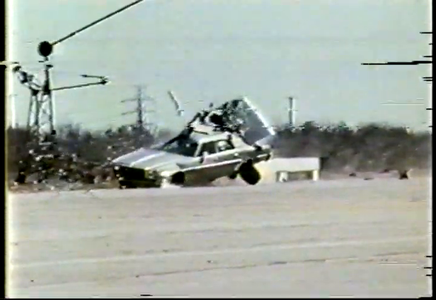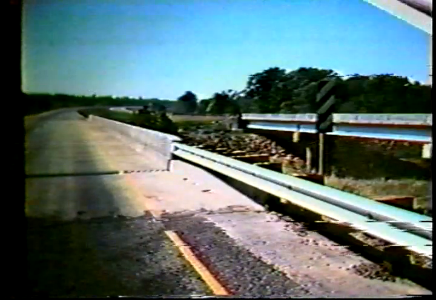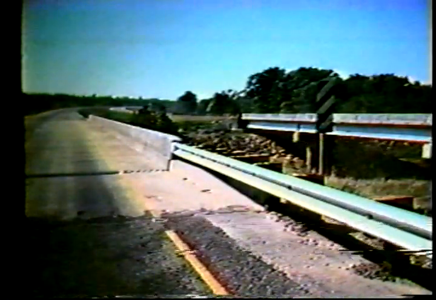Crash tests verify if a railing will contain and smoothly redirect vehicles. For this reason, it is important that all railing designs be crash tested. Today, there are over 160 types of bridge rails in use in this country. Only a small portion of these has been crash tested.